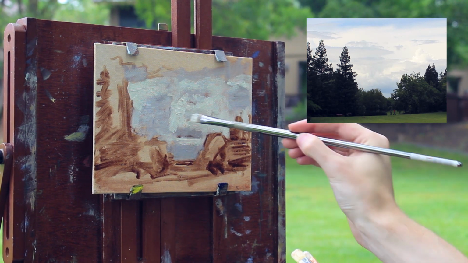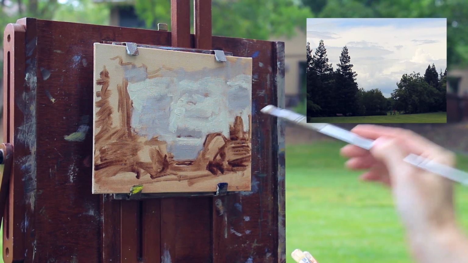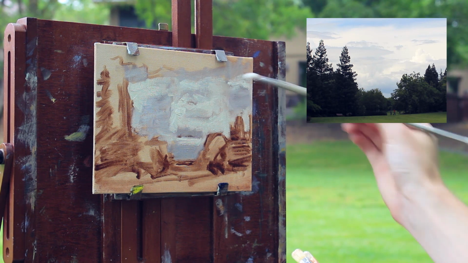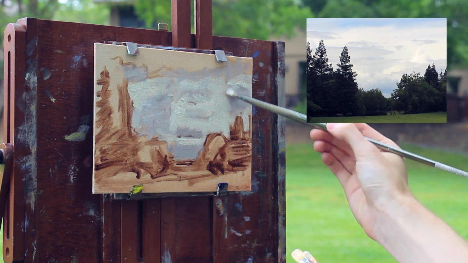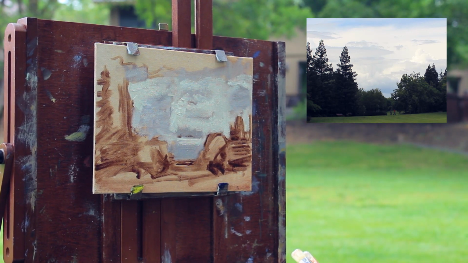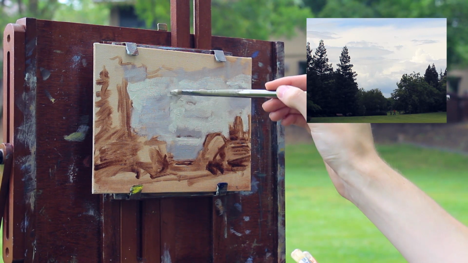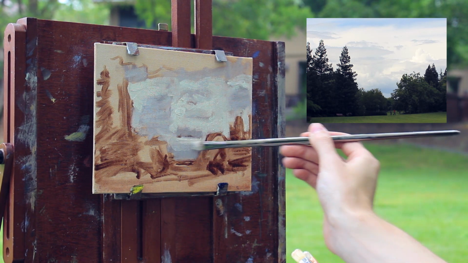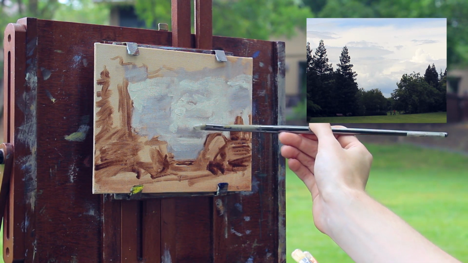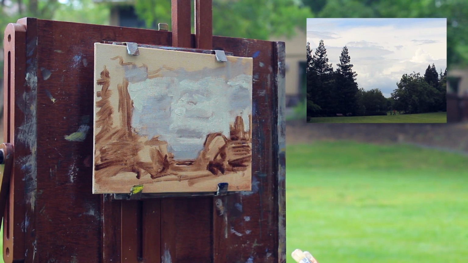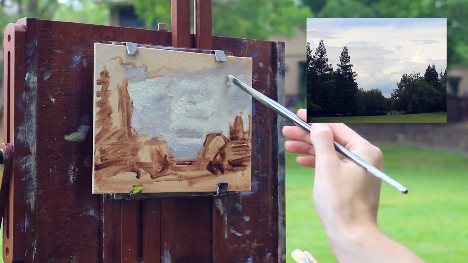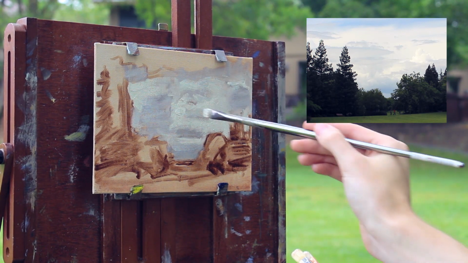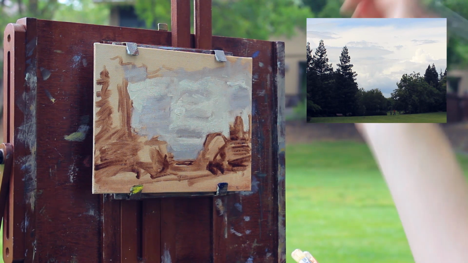So now I'm going back into some mid-tones and kind of filling in the gap between the lights and the shadows. Just a lot of things happening here, out there.